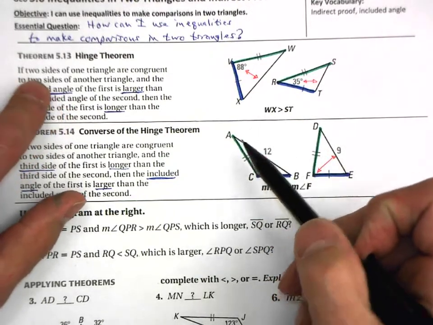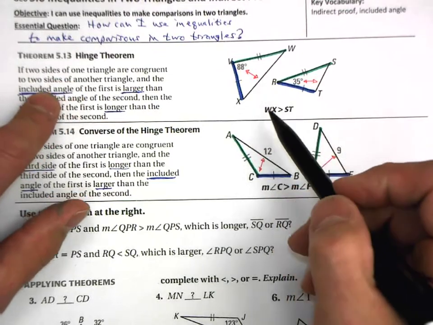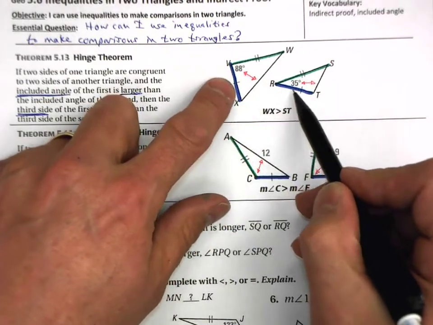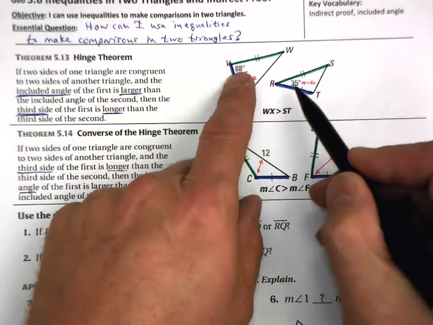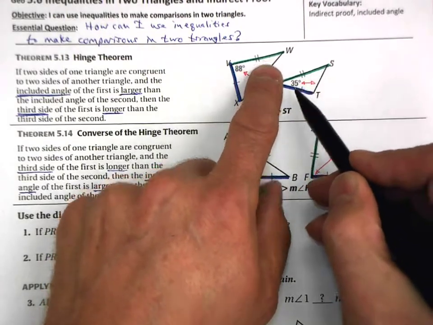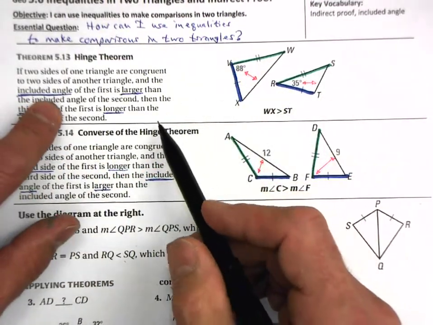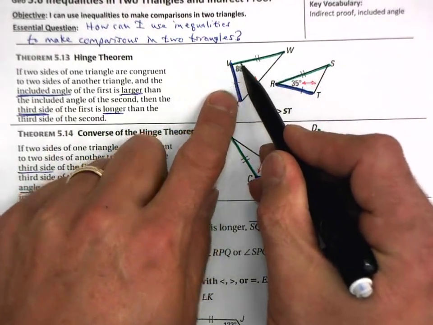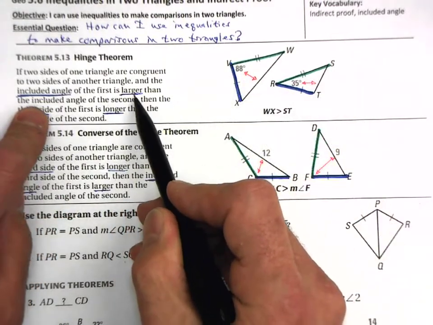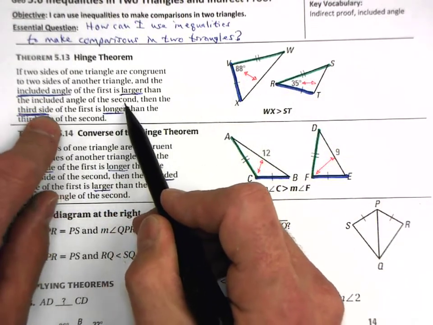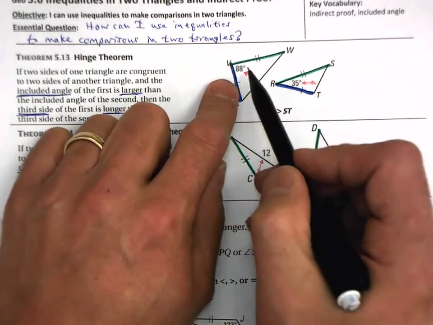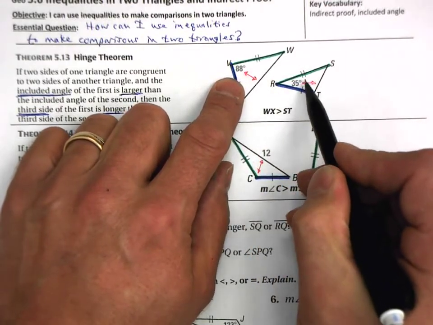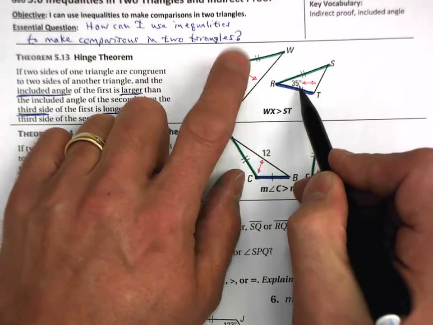And they're saying that if two sides of one triangle are congruent to two sides of another triangle. Okay, so here's one pair of sides that are congruent, and here's another pair of sides that are congruent. And the included angle, remember, the angle that is between or formed by those two sides, of the first is larger than the included angle of the second. So here is the first, and they're saying that this included angle, 88 degrees, is larger than the included angle of the other triangle, 35 degrees. 88 is greater than 35.